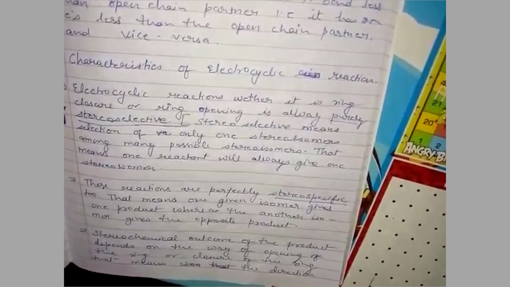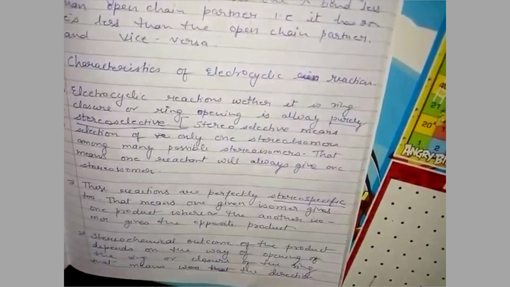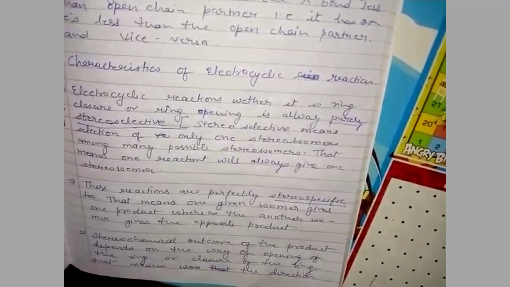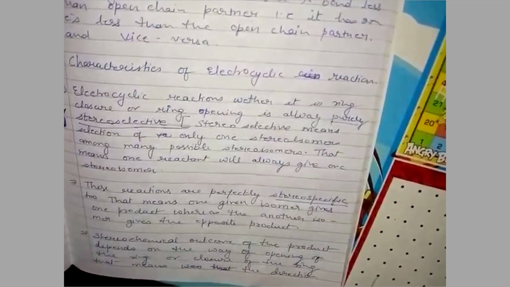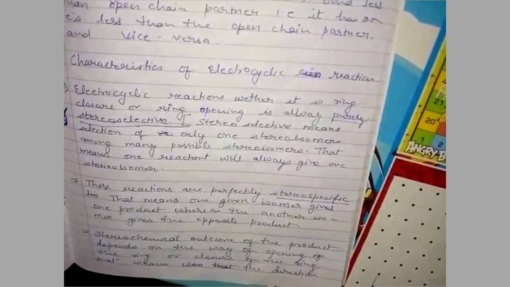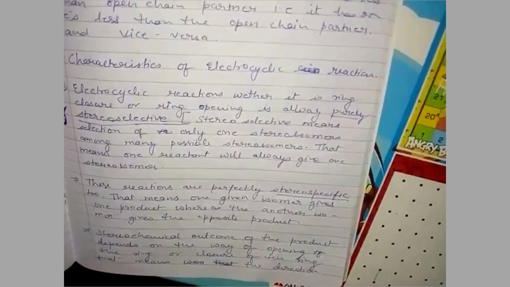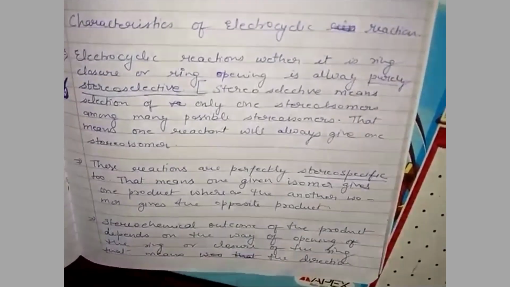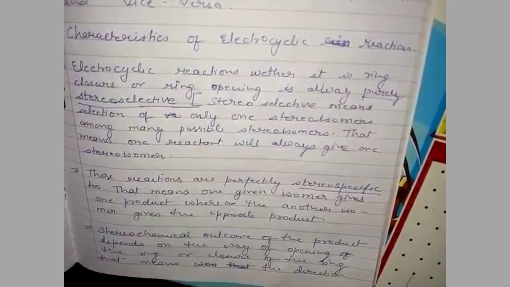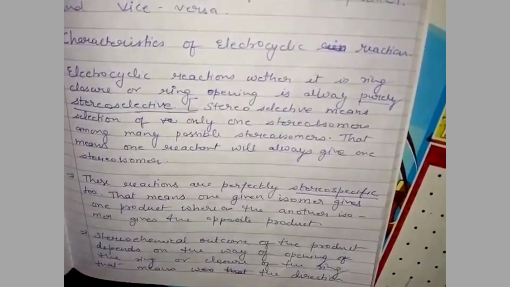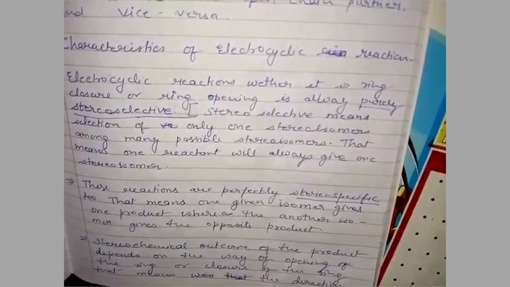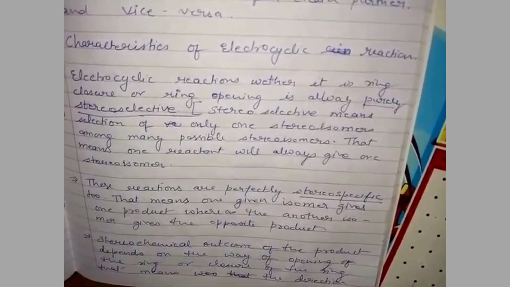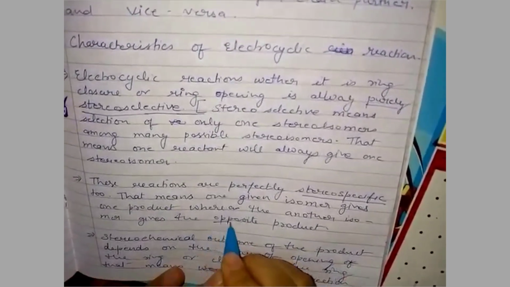So we can say that all the electrocyclic reactions are stereoselective and stereospecific. What is the difference between stereoselective and stereospecific? In stereoselective reactions, there is selection: you could form several, but the reactant will form only one particular isomer. In stereospecific, if one reactant is giving, say, the D isomer as product, then the just opposite isomer of the reactant will give just the opposite product. Here one given isomer gives one product, whereas the other isomer will always give the opposite product to that.